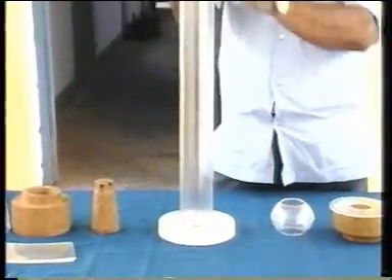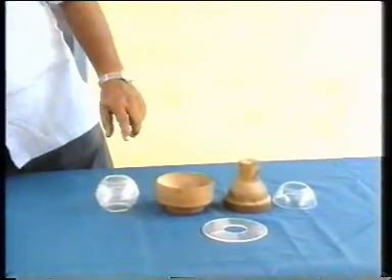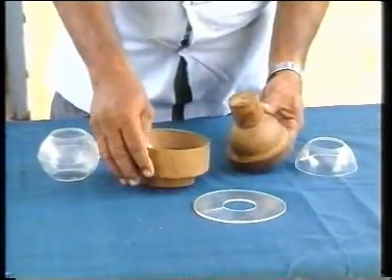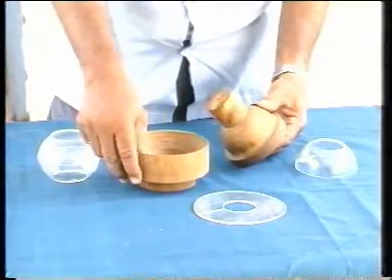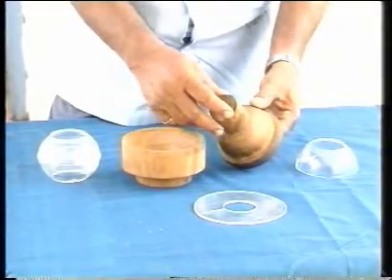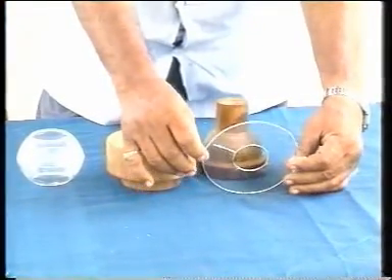The first thing, making this bowl, we made a male and female forming die out of teak wood, and this is a piece from the perspex.